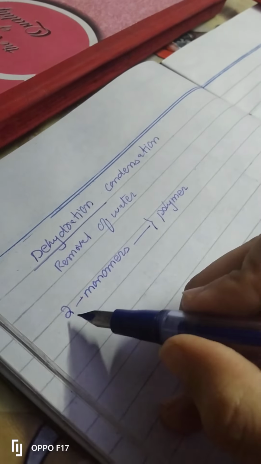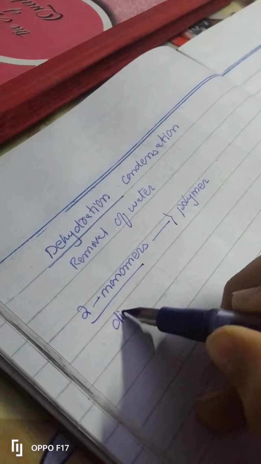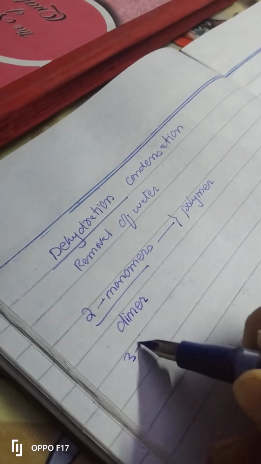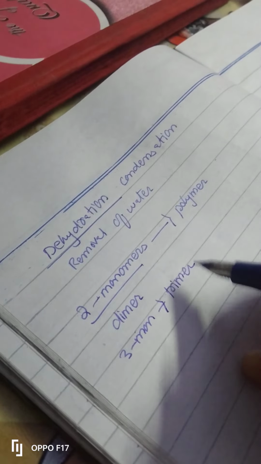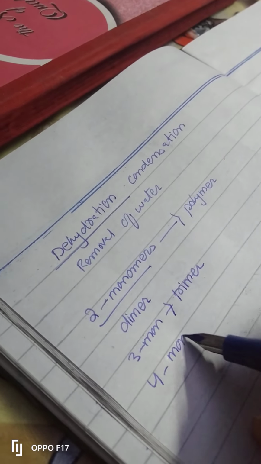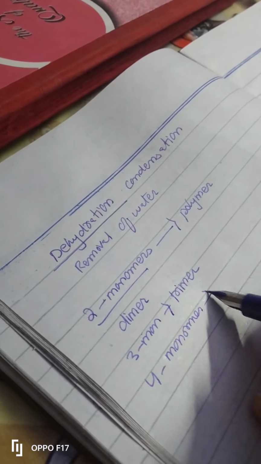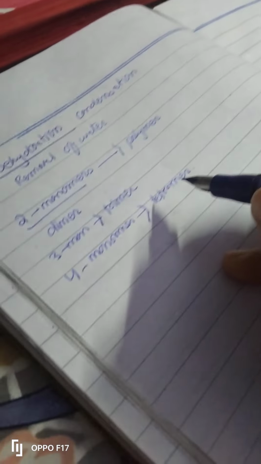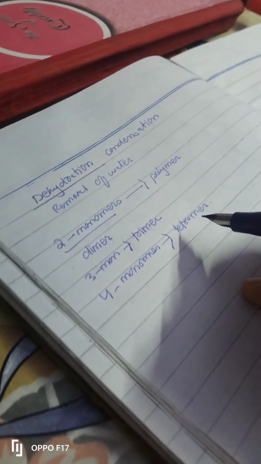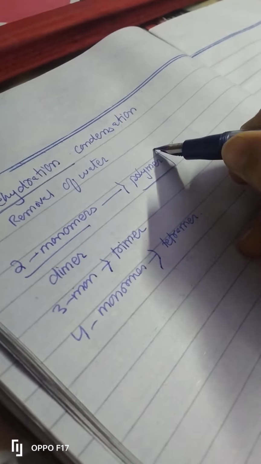Either, when two monomers combine together, they form a dimer. When three monomers combine together, they form a trimer. When four monomers combine together, they form a tetramer. And when more than four monomers combine together, they form a polymer.